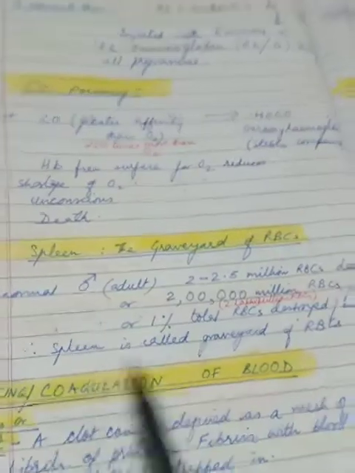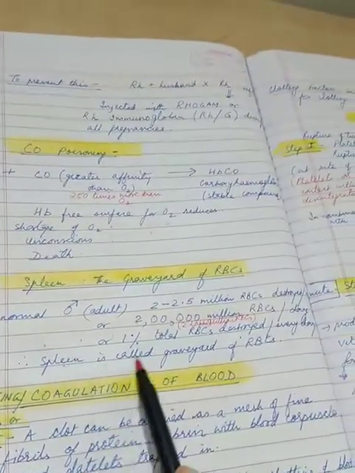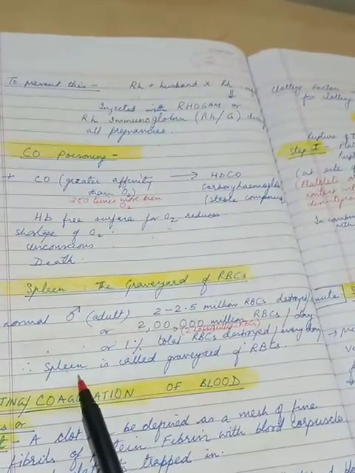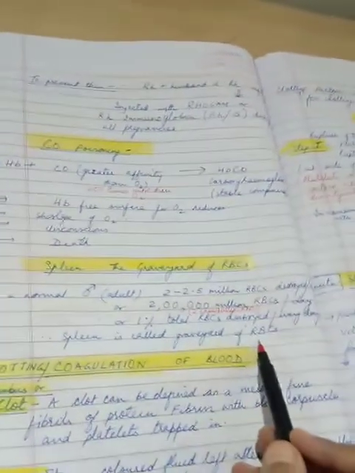And thus, this is why we say the spleen is a place where they are destroyed. So this is why the organ is called the graveyard of the RBCs.